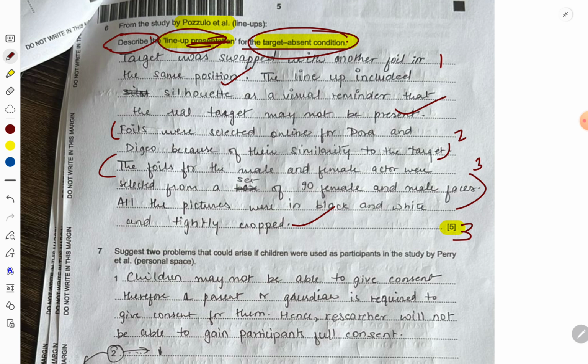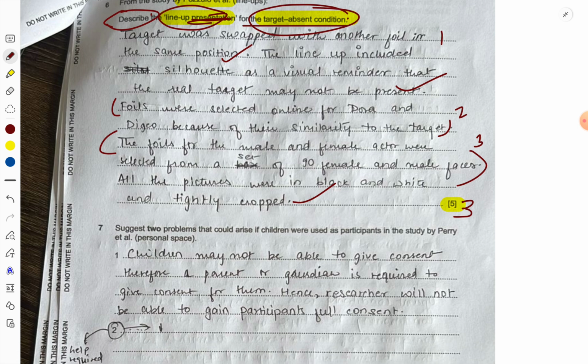Other possibilities of points she could have written include how many foils were there. Also things like the order of presentation, like randomized order of presentation of photographs. There are many such points if we see the Pozzulo study about the lineups. So any 4, I would say, of those points or features could have been given, because I would reserve 1 point for a definition of what is target absent or just contrasting it with target present. Okay, so this is a simple question. Describe questions are simple. They directly require points from the textbook, which are not even strengths and weaknesses.